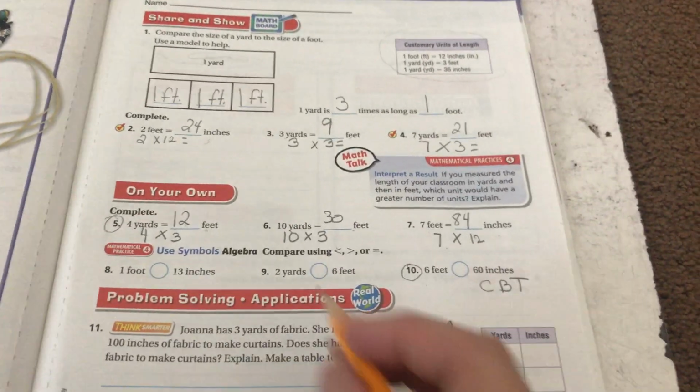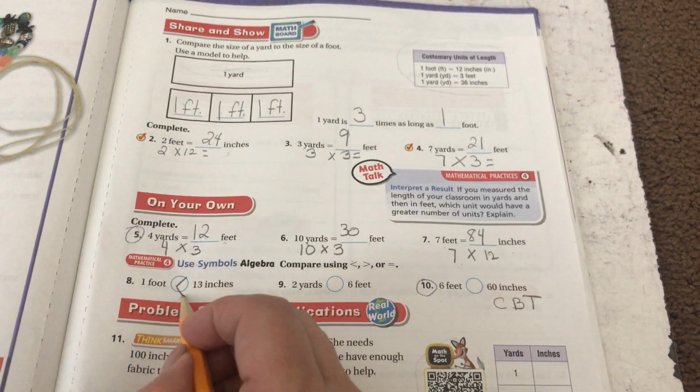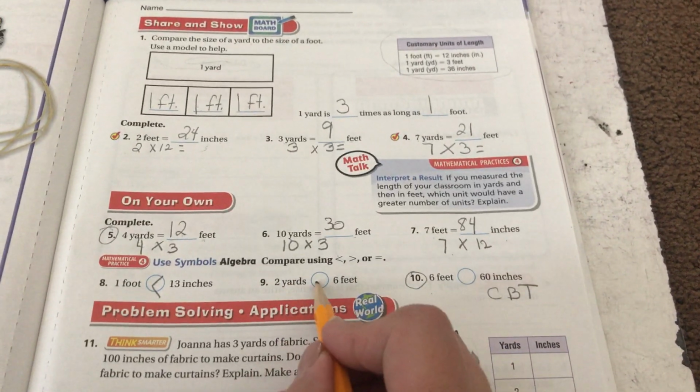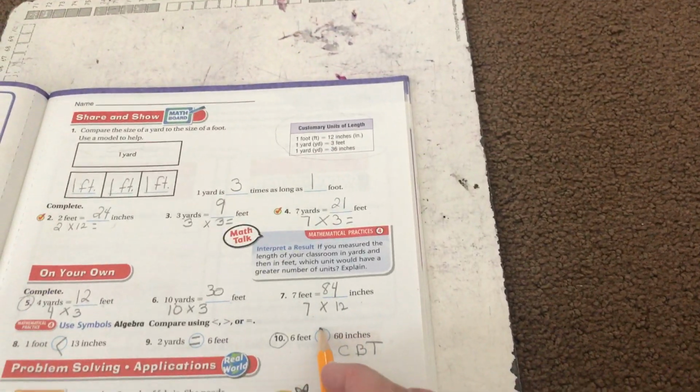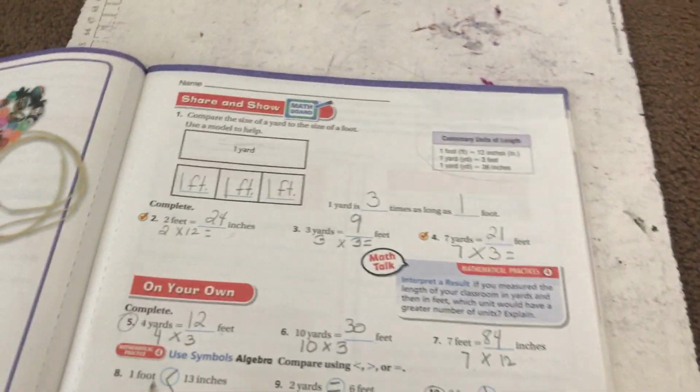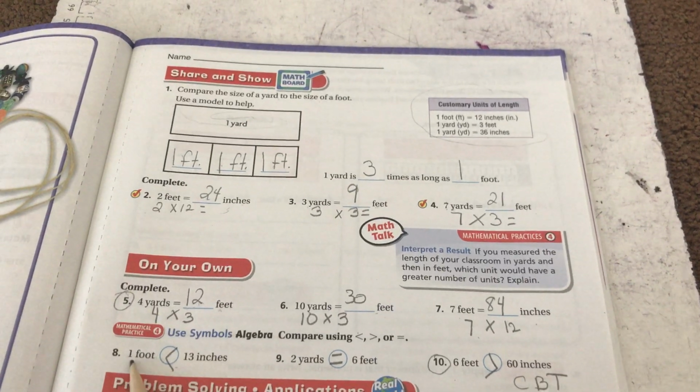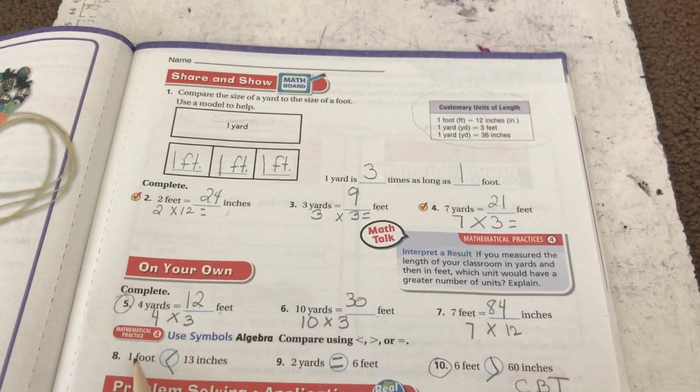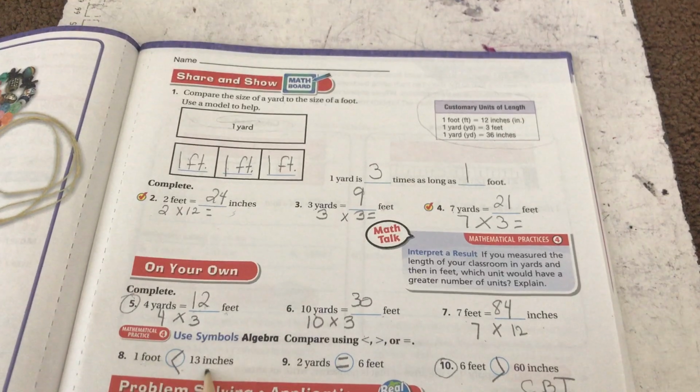Okay? All right, so the next ones, this is less than, this is equals to, and this one here is less than. And how you figure that out is the same way. I start with the bigger one, bigger to smaller.